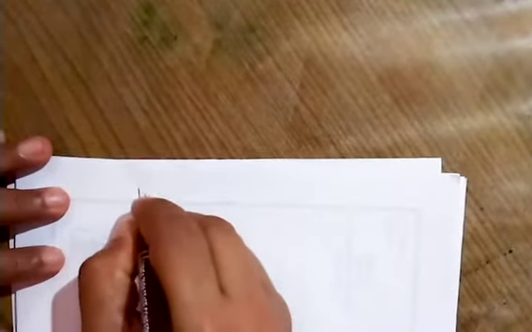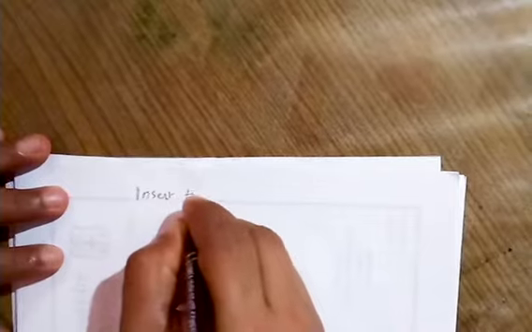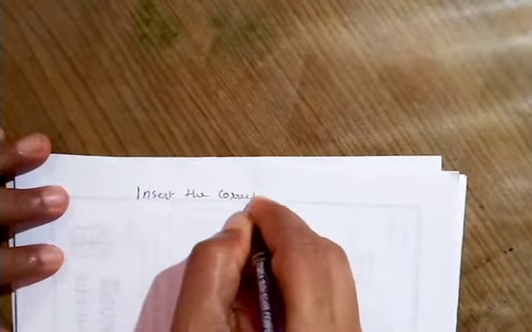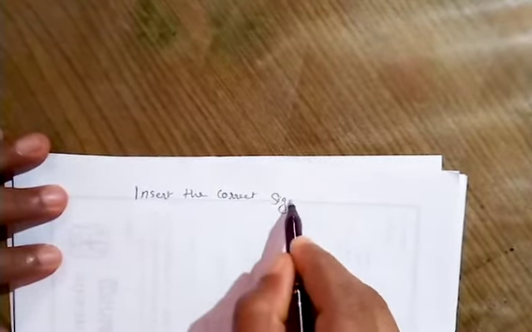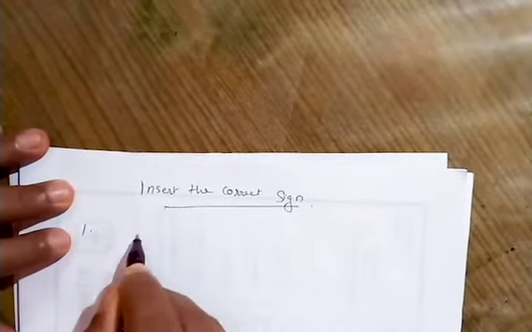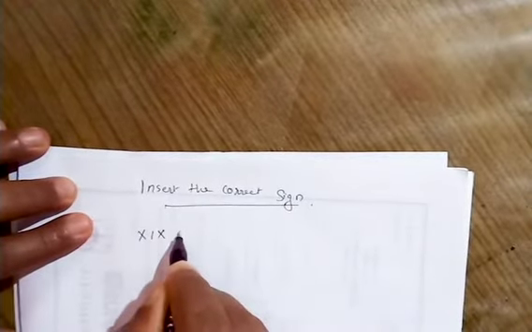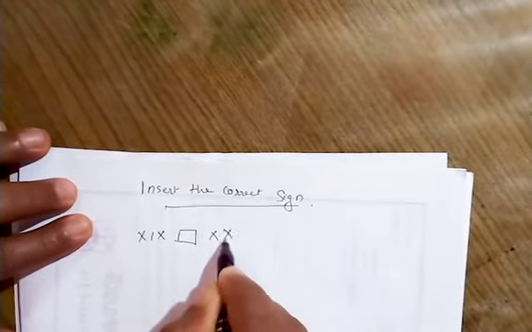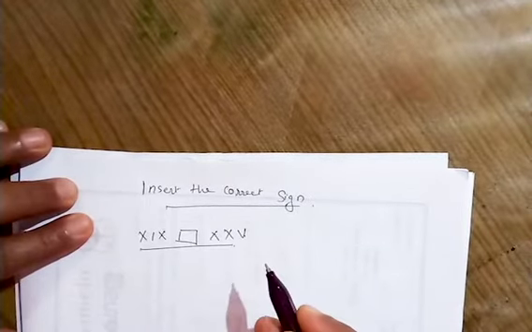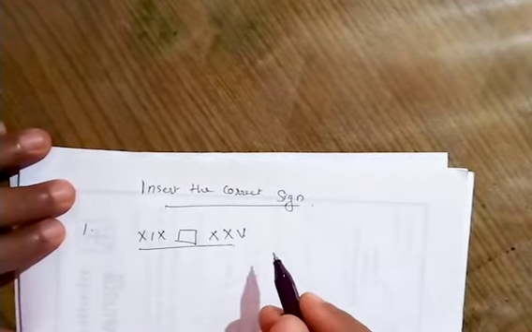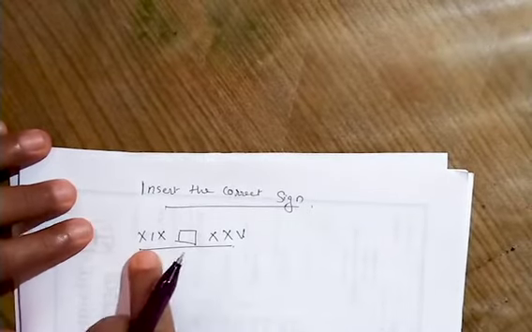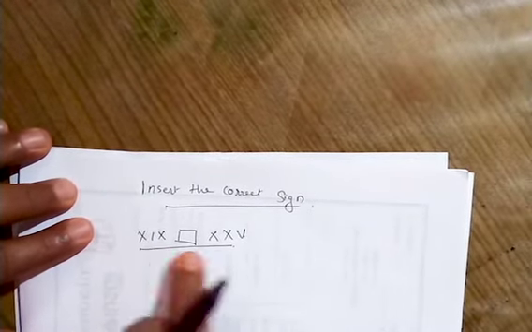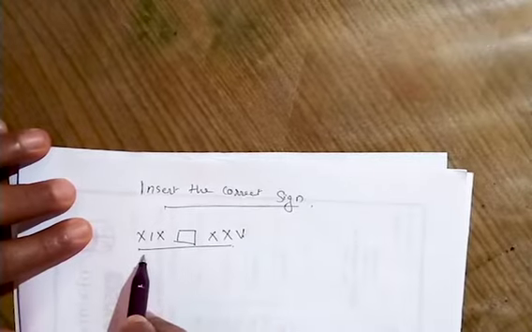Listen. Now we are going to insert the correct sign. For that, the first one, XIX, XXV. We want to find which one is bigger and which one is smaller. We want to find whether XIX or XXV is bigger and which is smaller.